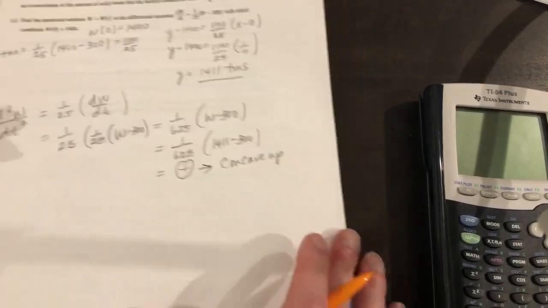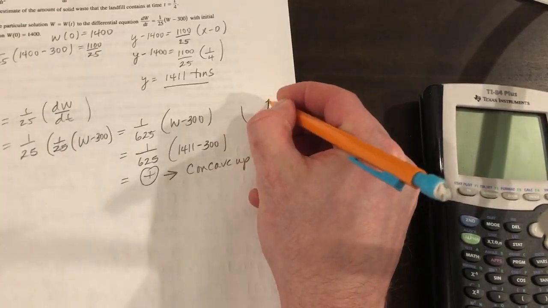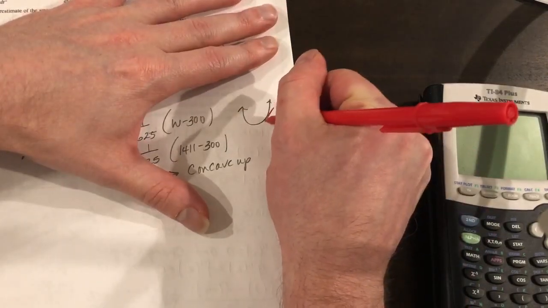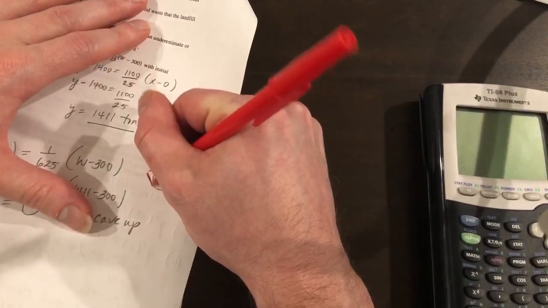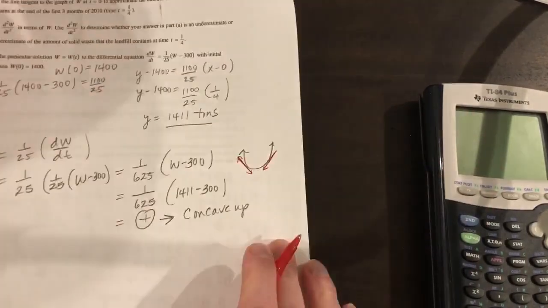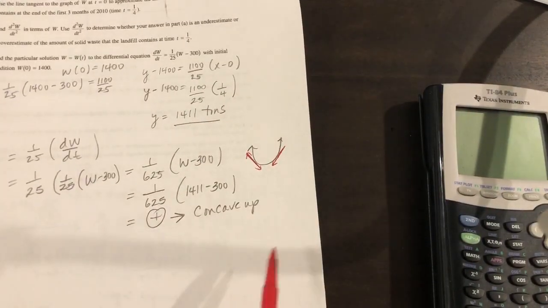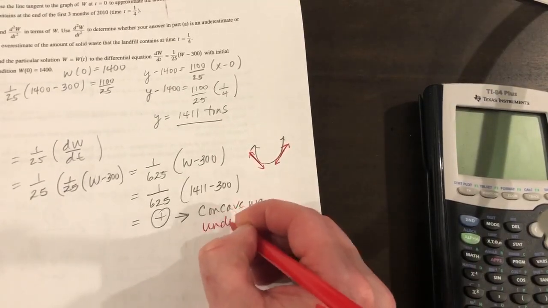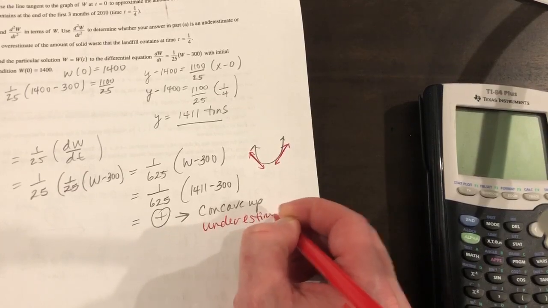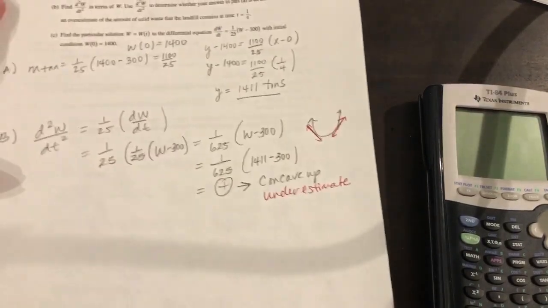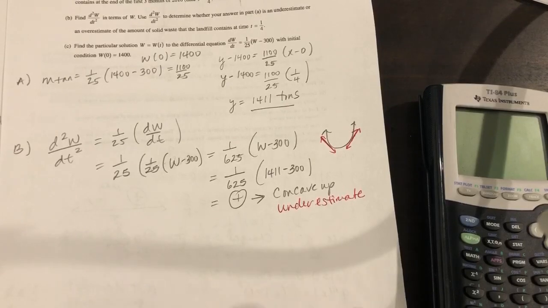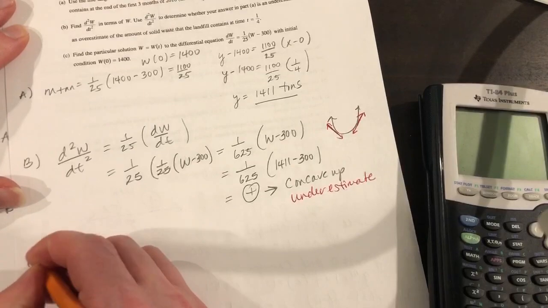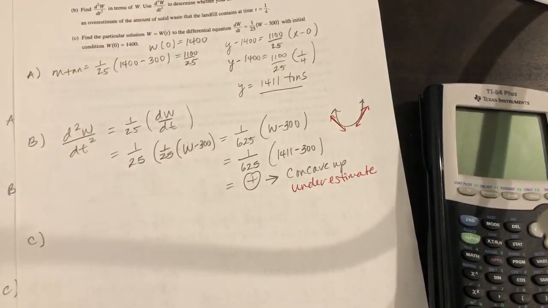Now, as we've talked about in previous lessons, if something's concave up and I'm drawing my tangent line, your tangent line is below the curve. Either way you go. Remember, the tangent touches at one point, so it's below the curve. So this is going to be an underestimate. And that's how we answer that part of the question. Part C is going to be another differential equation. It says find the particular solution.